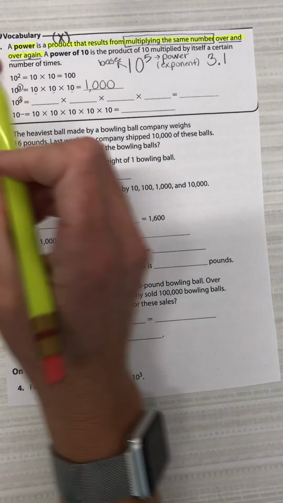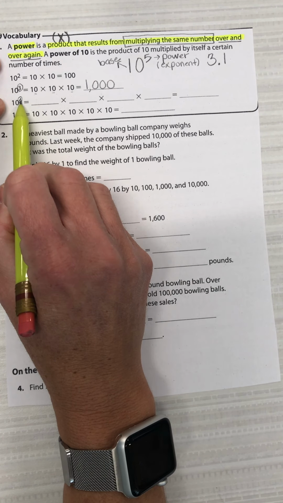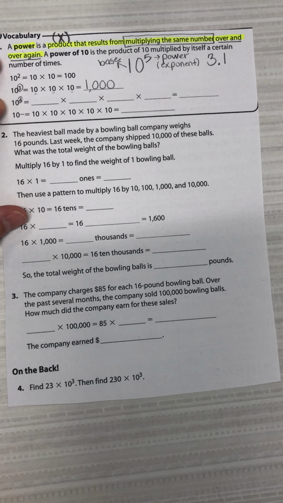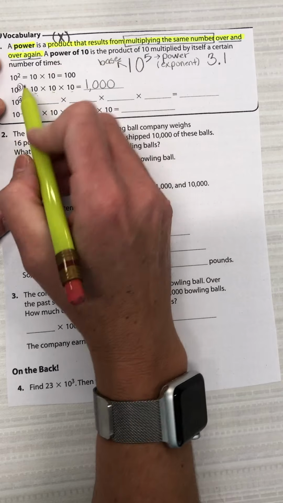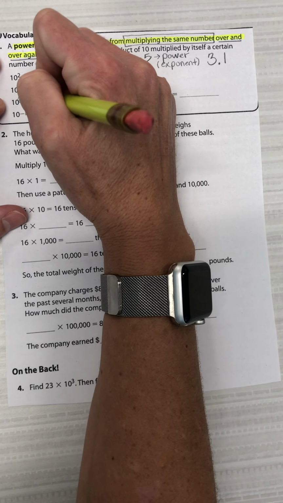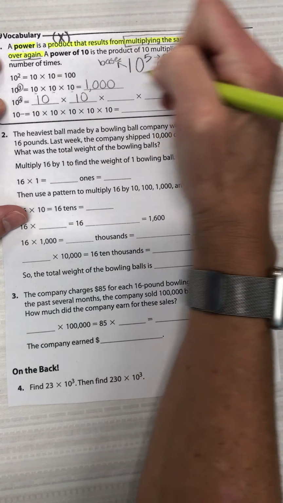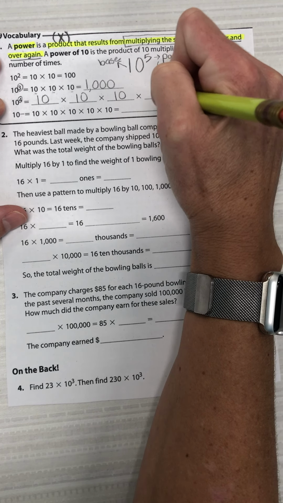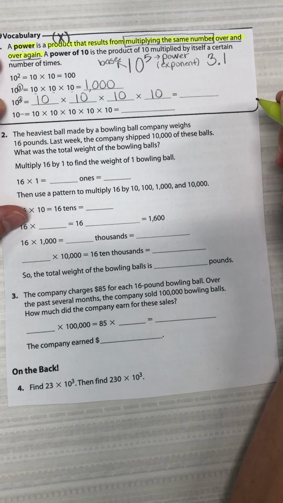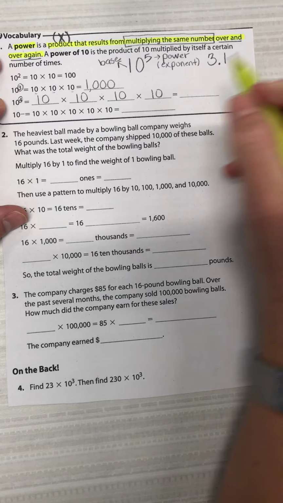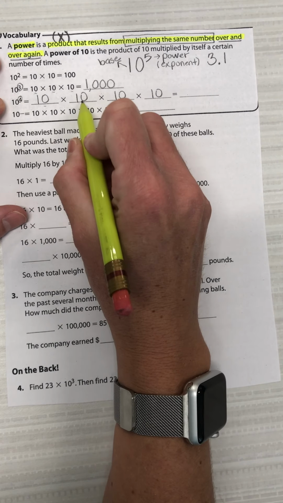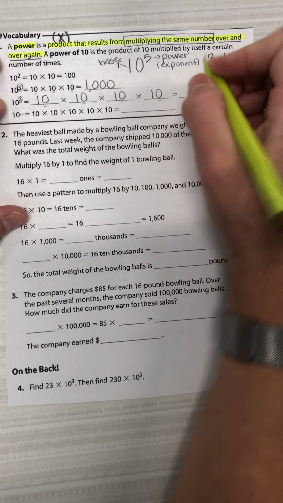How about 10 to the 4th power? How many times would we multiply 10 by if he has 4 powers? Did you say 4? Because if it's 10 to the 4th power, that's the same as saying 10 times 10 times 10 times 10. And if we multiply 10 4 times, that means he's going to have 1, 2, 3, 4 zeros.